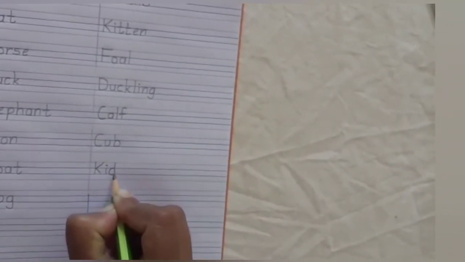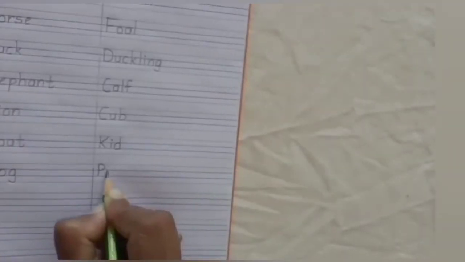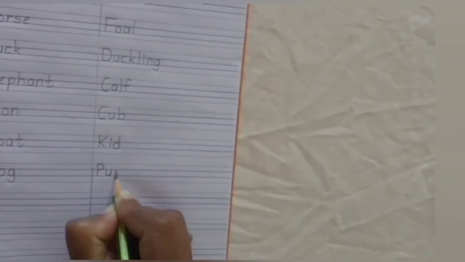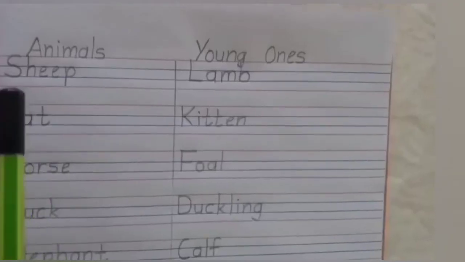And the last one is dog. Young one of dog is pup. P capital U P, pup. Now kids, let's repeat them once again.